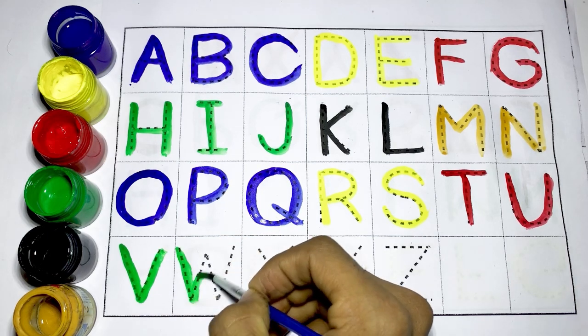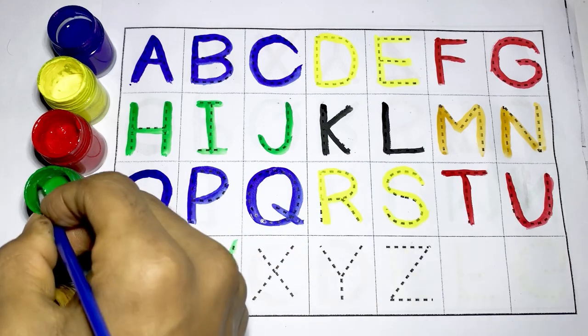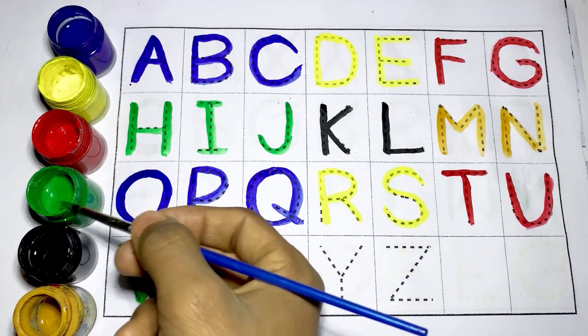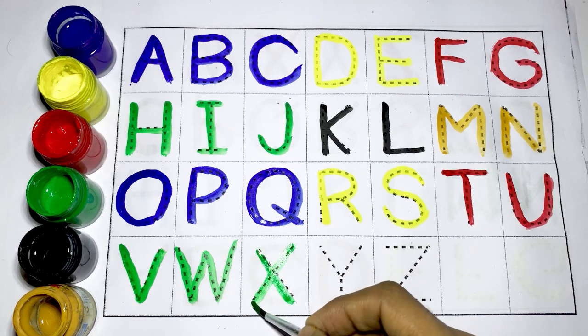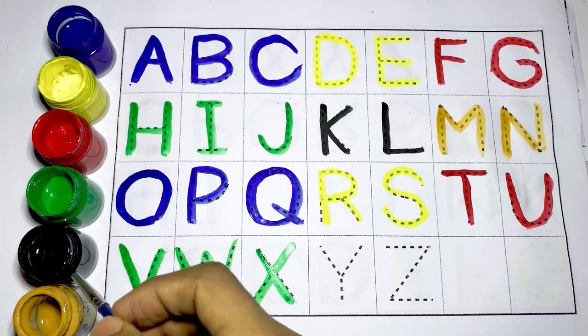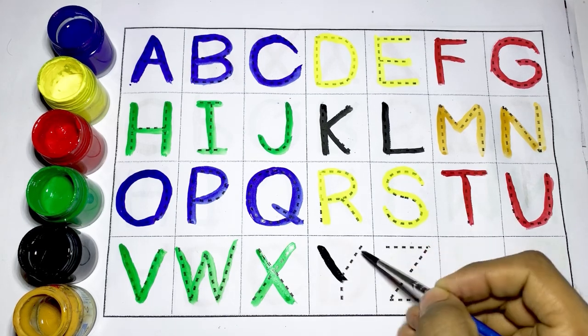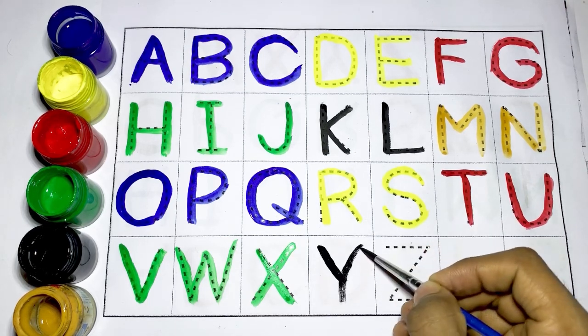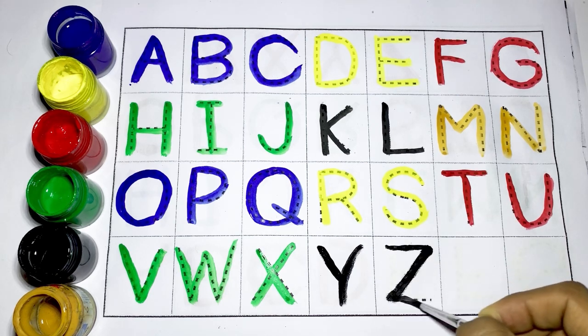W for wolf, W for watch. Kids again use green color and draw X for x-ray, X for xylophone. Kids next Y for yak, Y for yeah. And use black color. Z for zebra, Z for zoo.